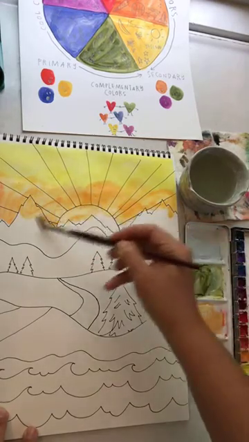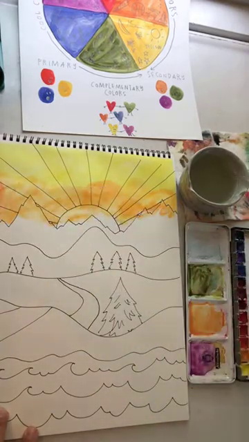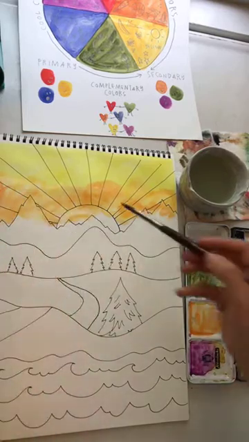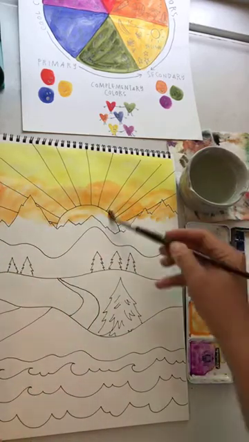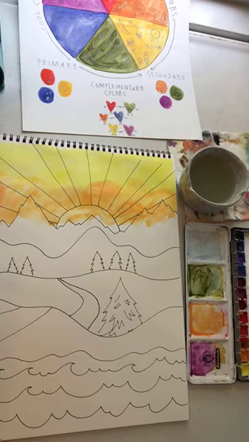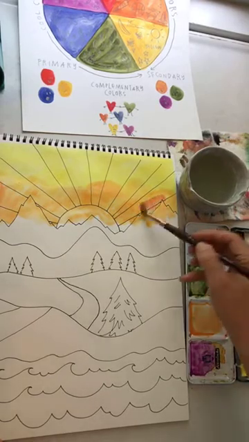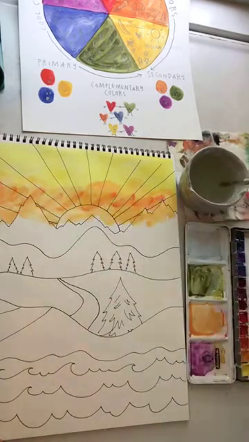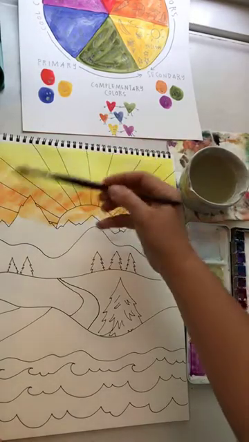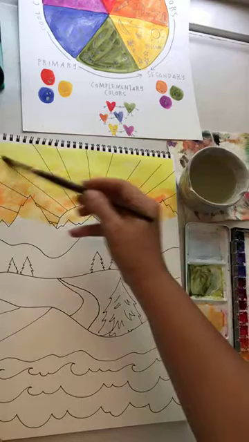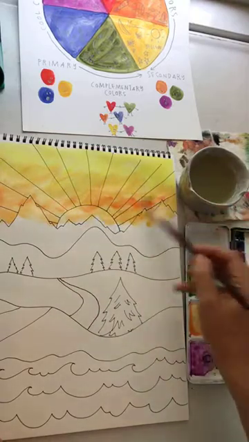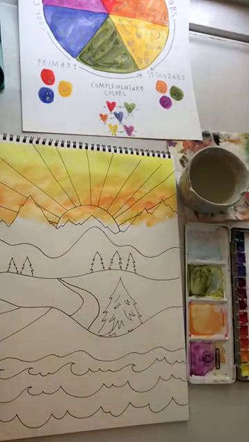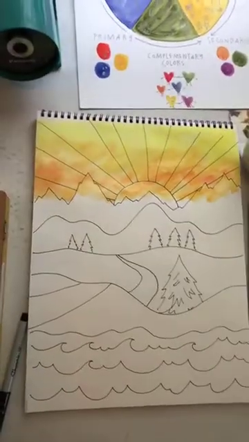We're not paying any attention to any of the outlines. We're just going for it. But if I get my orange right up next to my yellow, I'm just going to wash off my brush and smear water between those two colors. And it does a very lovely blending job.